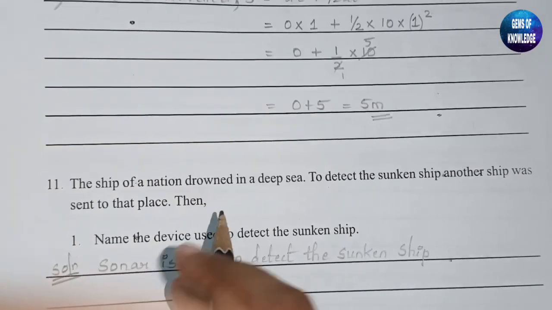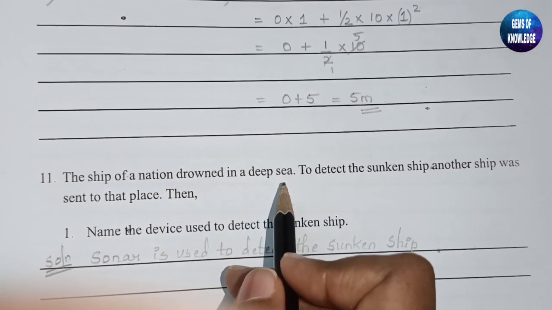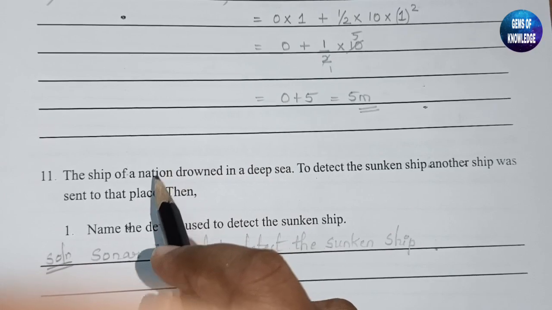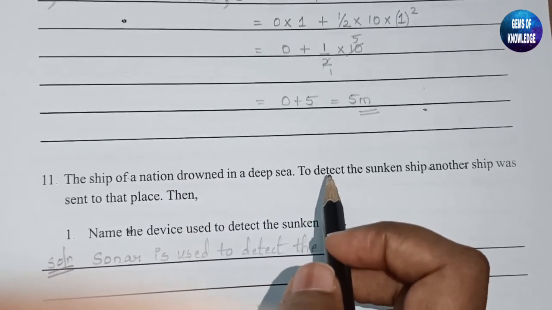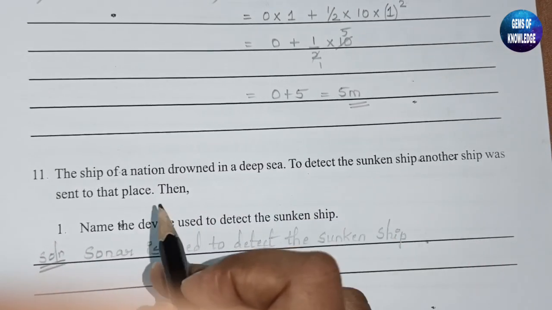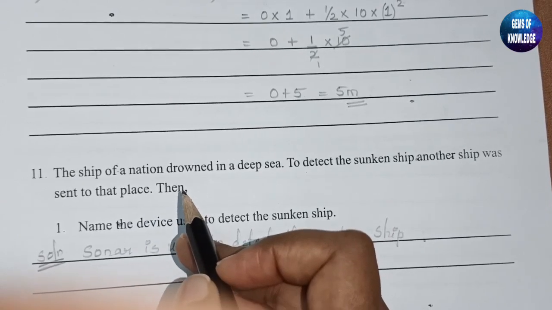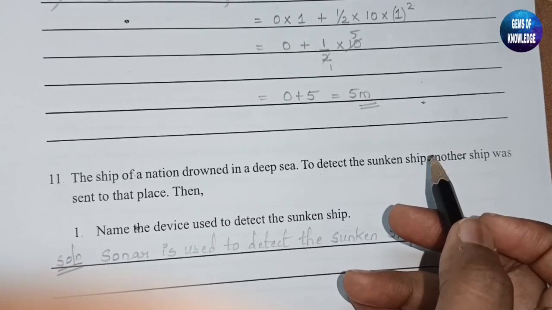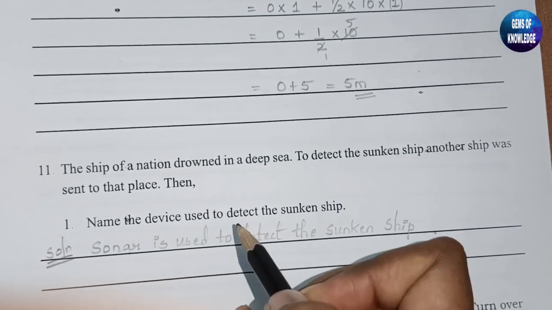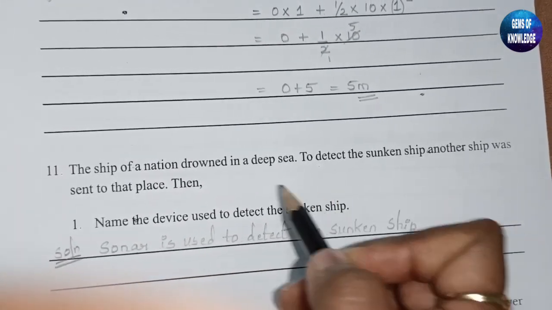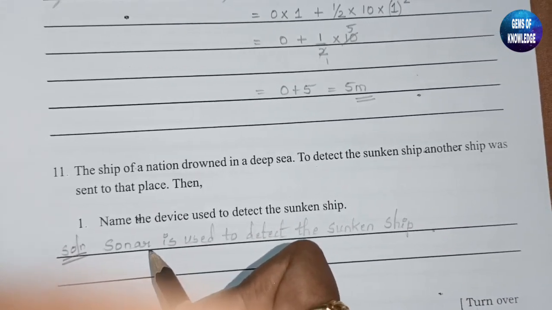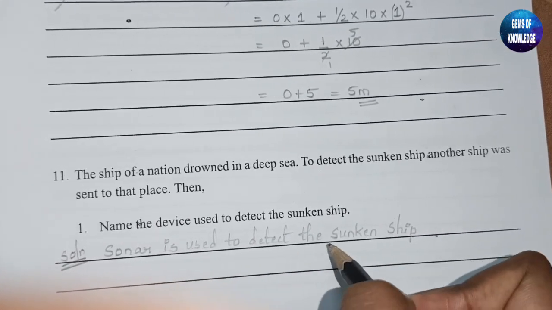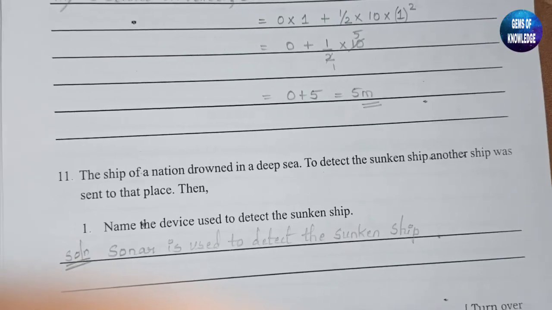The ship of a nation drowned in a deep sea. Now the ship is drowned into a deep sea. To detect this sunken ship, another ship is sent to that place to identify it. Now name the device used to detect the sunken ship. The device we can use here is sonar. Sonar is the device used to detect the sunken ship.